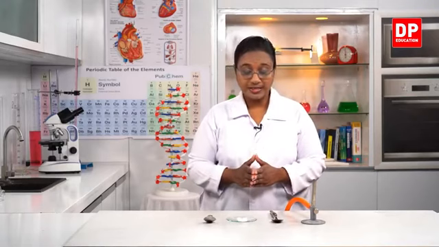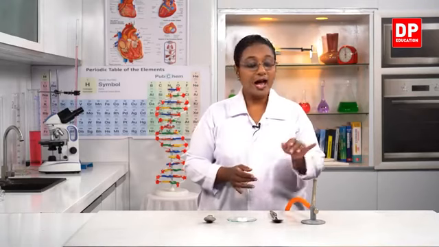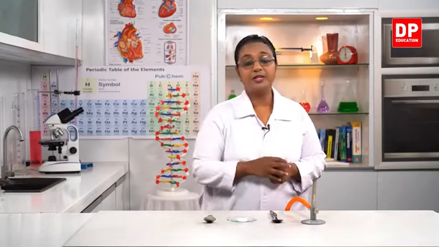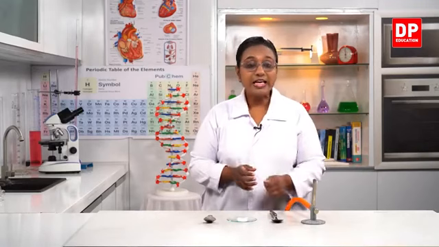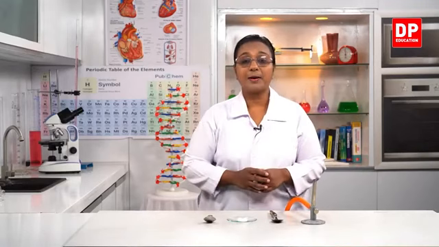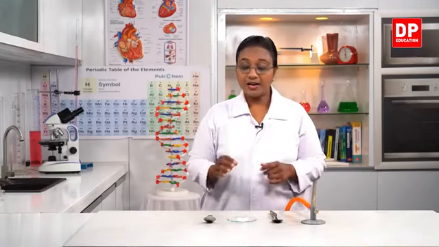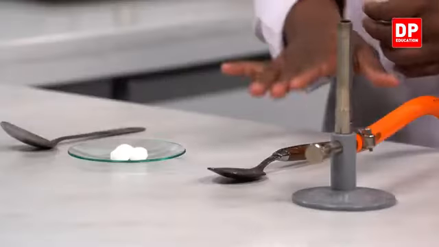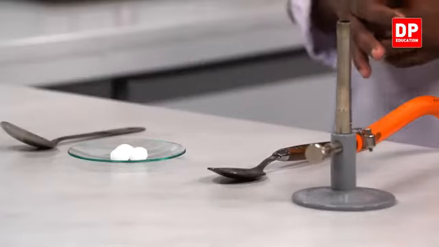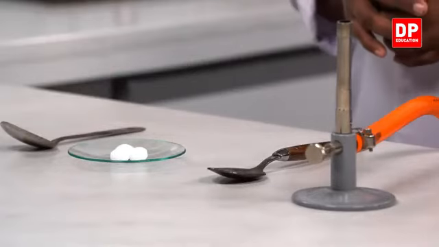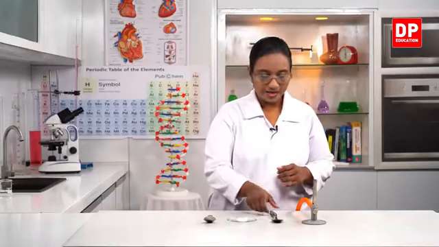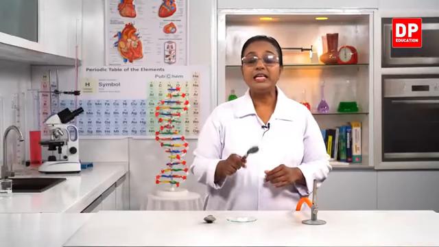So here in this activity, what we will be doing is, I will take a spoon, I will heat the spoon, and then onto the spoon, I will put the mothballs. So for the heat of the spoon, you can see what happens to the mothball. Thereafter, I have another spoon with which I will cover the first spoon containing the liquid mothball. Then you can see what happens there.